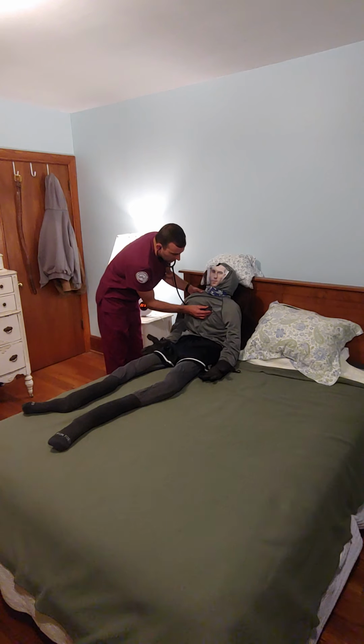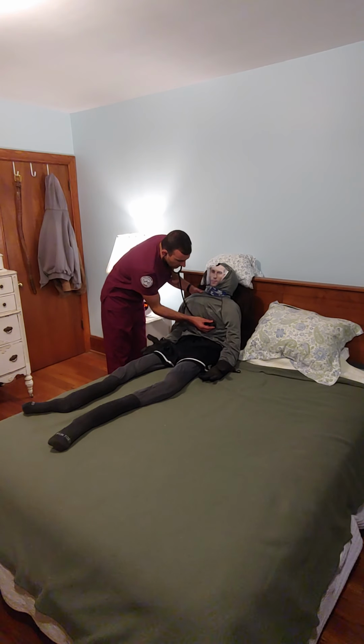We would move down one intercostal space to the third intercostal space along the sternal border. For the Erb's point, we would expect S1 and S2 to be equal. We'll move down one more to the tricuspid spot, and in that spot we would expect S1 to be greater than S2. Then we'll move back to mitral, fifth intercostal space, midclavicular line. We would expect S1 to be greater than S2.